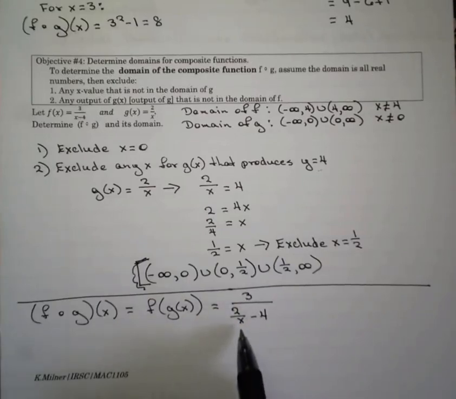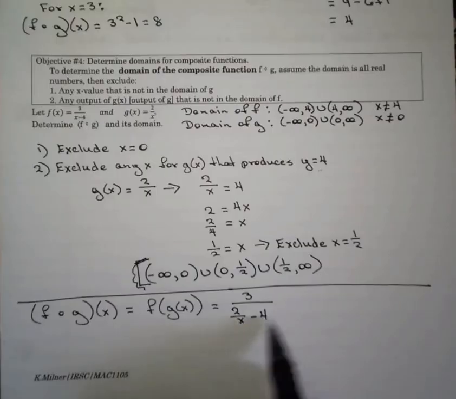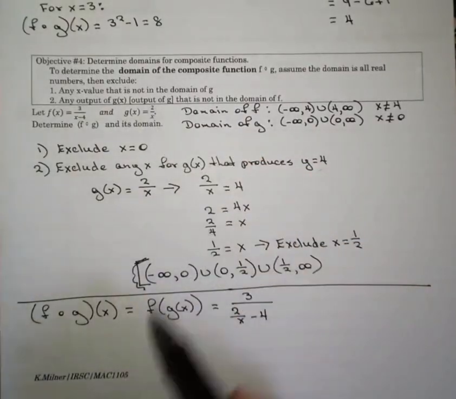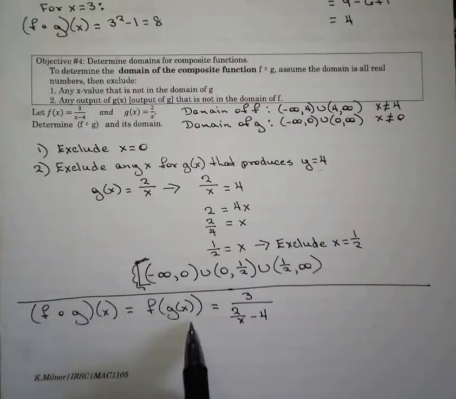And I can see right here where I'm going to have trouble. I'm going to have trouble if I have division by 0. So I'm going to have trouble if this x is a 0. I'm also going to have trouble if this entire denominator comes out to be a 0. So in other words, 2 over x would equal 4. I've basically done the same thing that my 2 rules gave me, but I've just substituted it back in and found the same solution a different way, if that helps you to see it. If not, then just follow your rules.